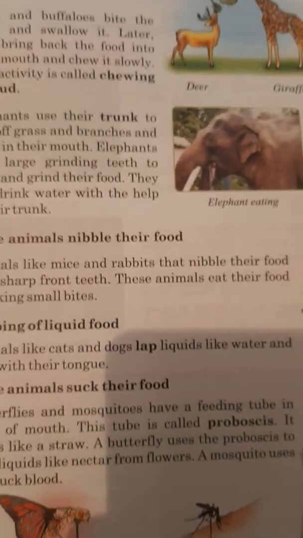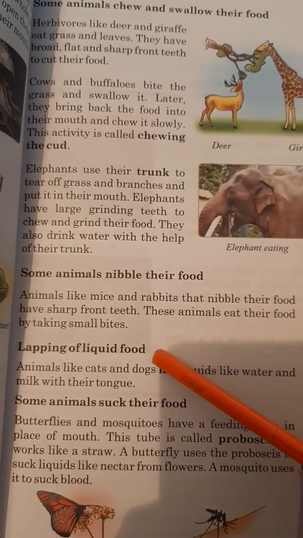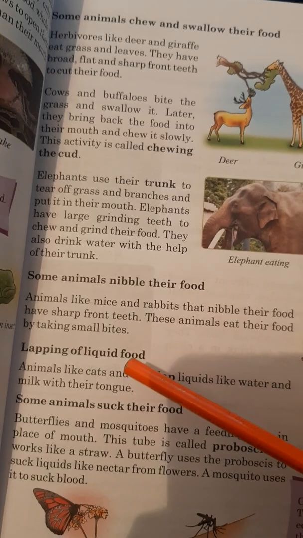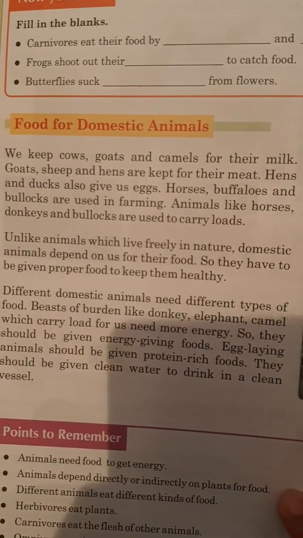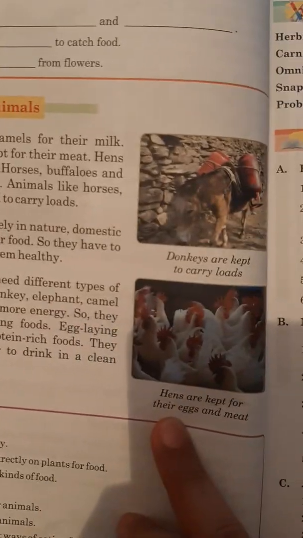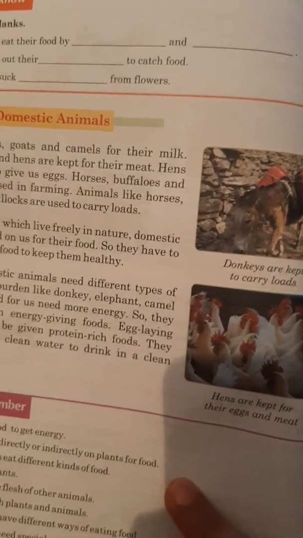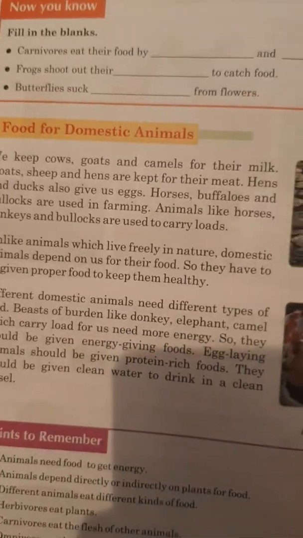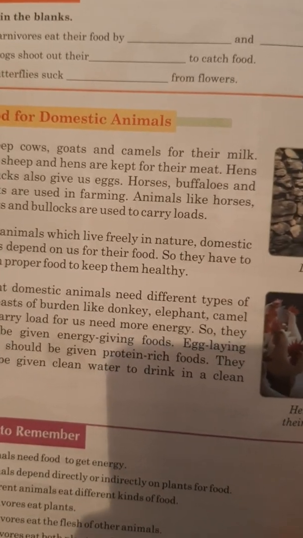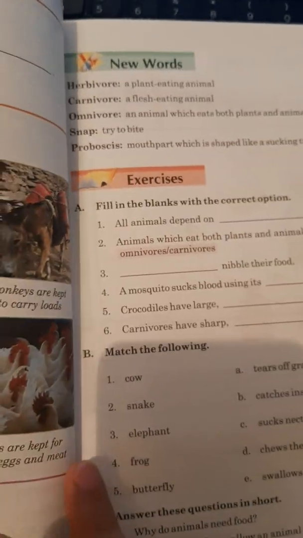And on page number 5 you have to read the different topics that I explained, how they nibble their food, how they lap their food, how some insects suck their food. And here is food for domestic animals. Domestic animals are the beasts of burden, like donkeys and hens that we keep at farms, and we take so much work from them. So we should give these animals energy giving food or energy building food. Okay.